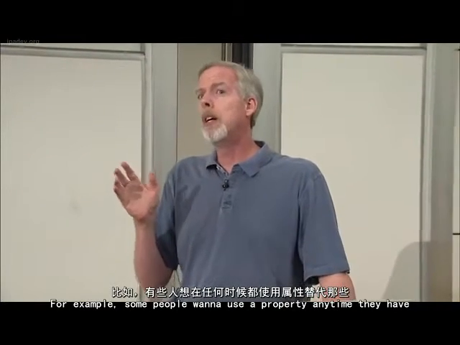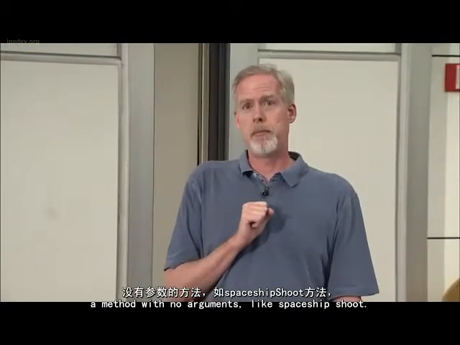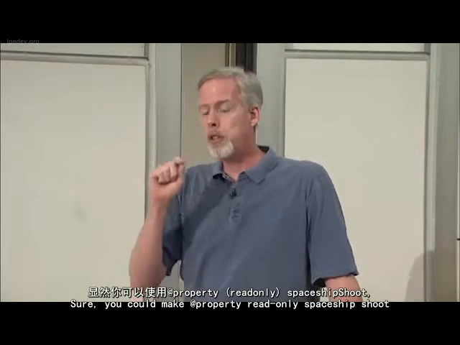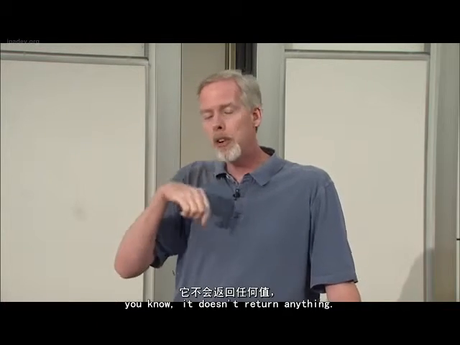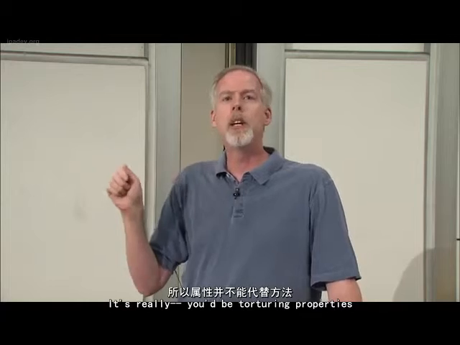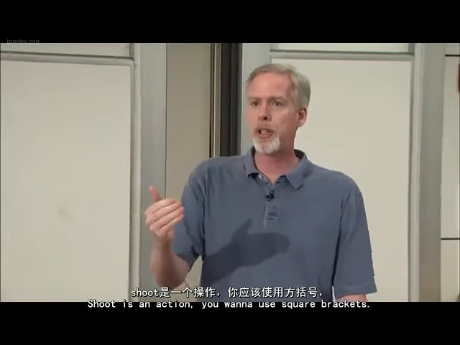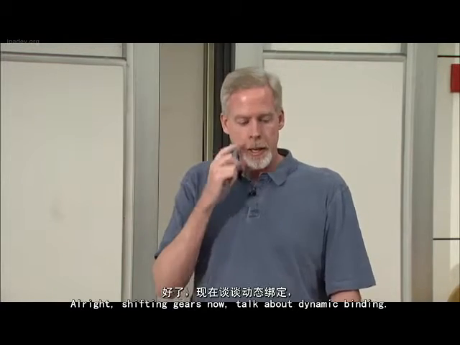For example, some people want to use a property anytime they have a method with no arguments, like spaceship shoot. Sure, you could make a read-only property for spaceship shoot, but it doesn't return anything. You'd be torturing properties into something they're not. Shoot is an action. You want to use square brackets: [ship shoot]. Okay? All right.